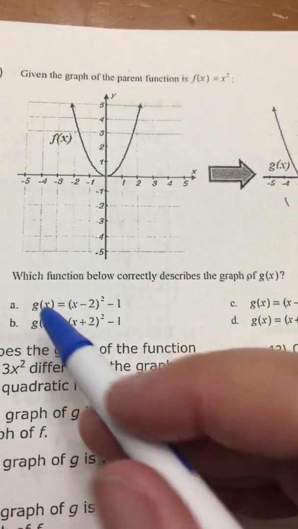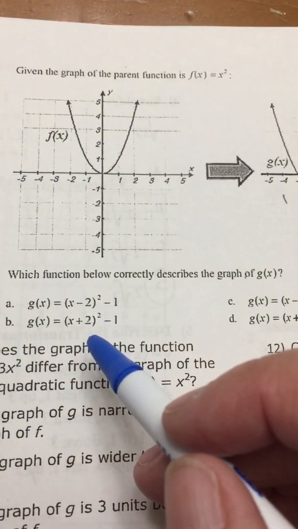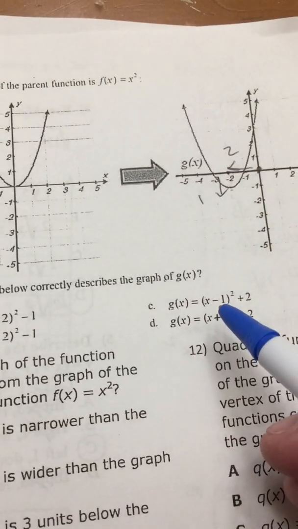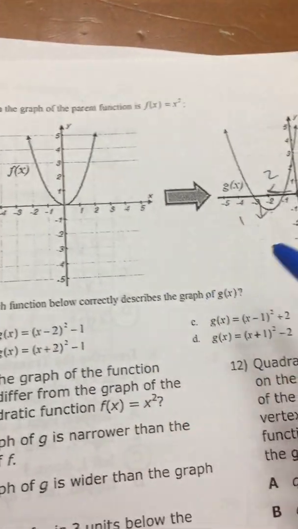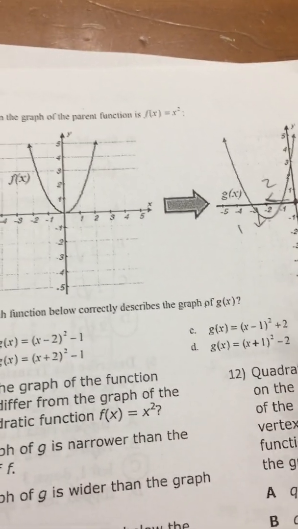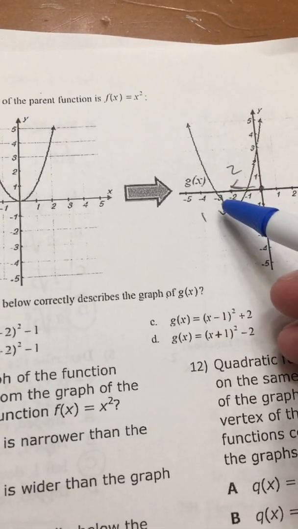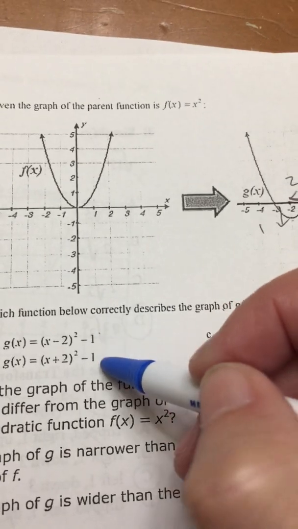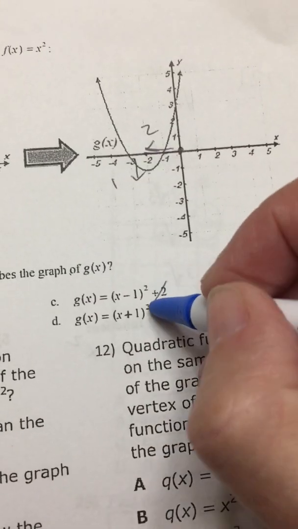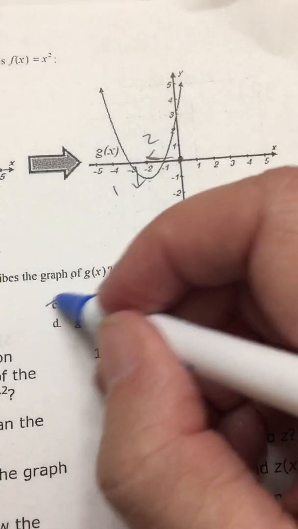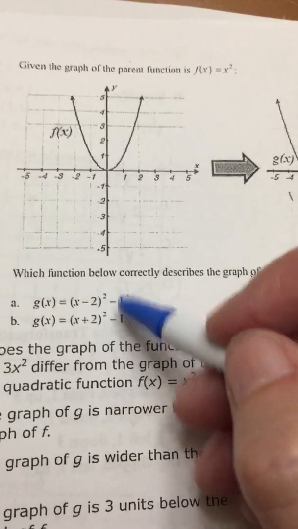G of x is the new one. So remember, we got the left and right inside, and we got the up and down on the outside. So let's just pick one of them to do. Let's do the up and down first. This is down 1. So on the outside, I need to have a minus 1. There's a minus 1. There's a minus 1. Those are plus 2 and minus 2. We didn't go down 2, so we're going to get rid of these 2. So these both went down 1.